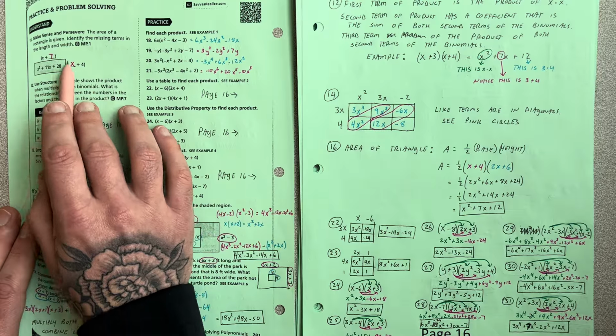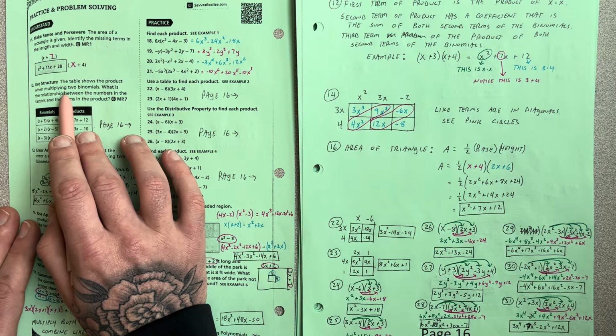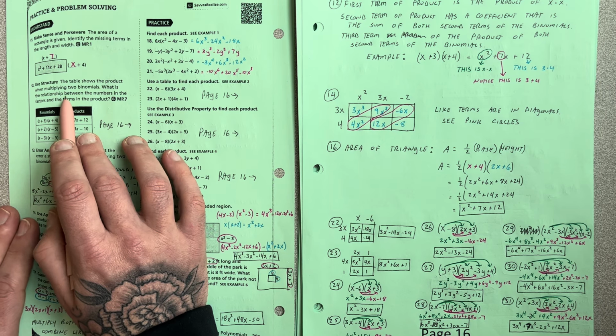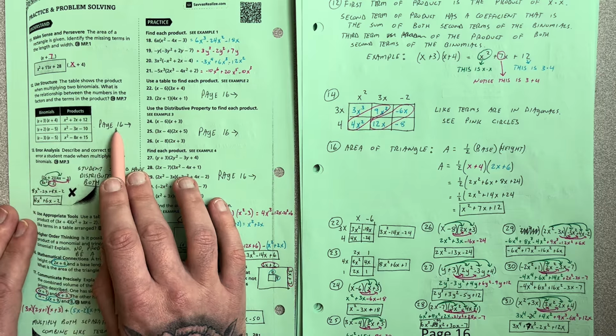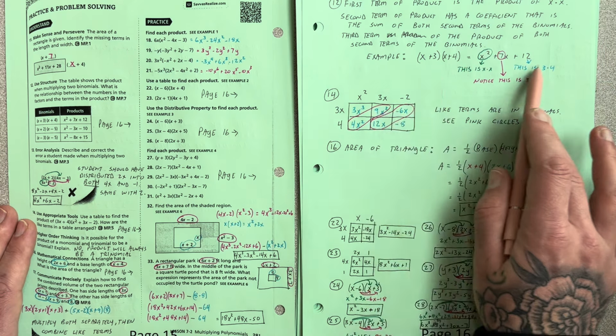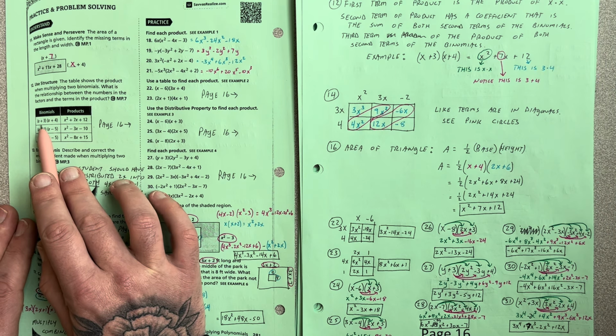Okay, this one here is going to kind of explain some of the structure. This table shows the product when multiplying two binomials. What is the relationship between the numbers and the factors and the terms in the product? I wrote my response over here on page 16. This is number 12. I'm not going to read through this whole thing right now. I'm going to point out what's going on.